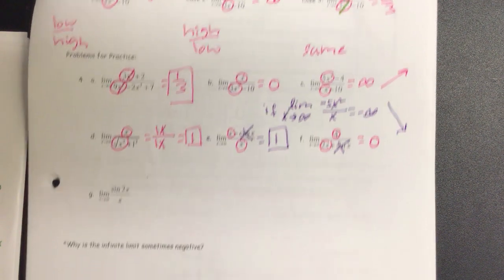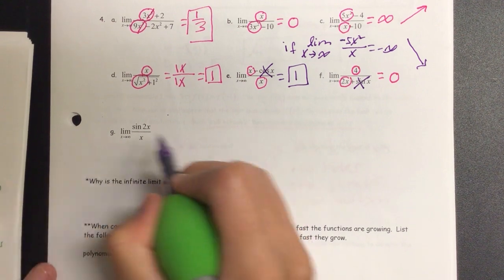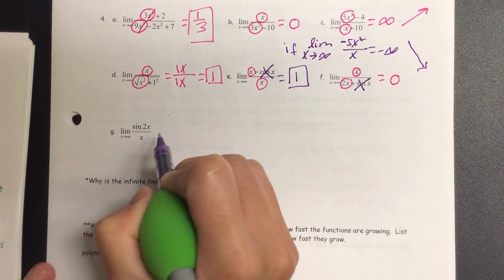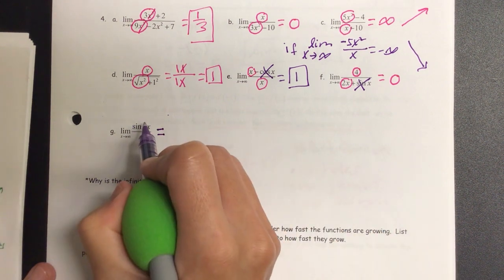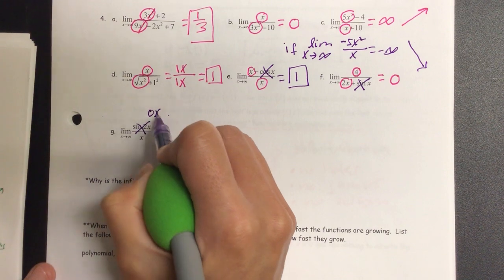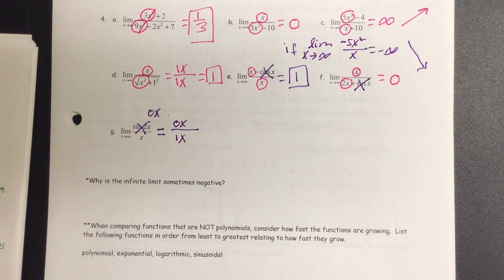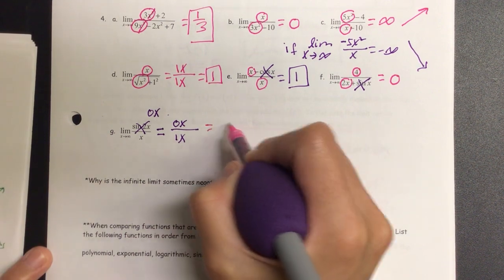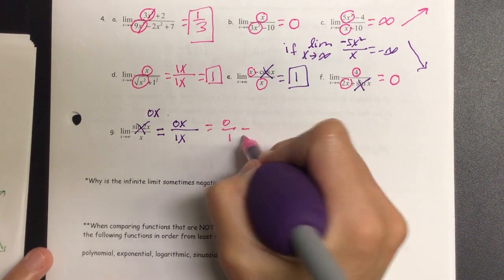So on number 9, if you are tempted to cross off sine of 2x, it might or might not be okay for a certain reason. For this one, while we're going to infinity, well, I guess we can go ahead and ignore this part. If you want to go ahead and ignore this part and write 0x, go for it. So we have 0x over 1x. So when I cross off the x's, what do I get? Okay, so let's write out 0 over 1. And is 0 over 1 undefined or 0? 0.